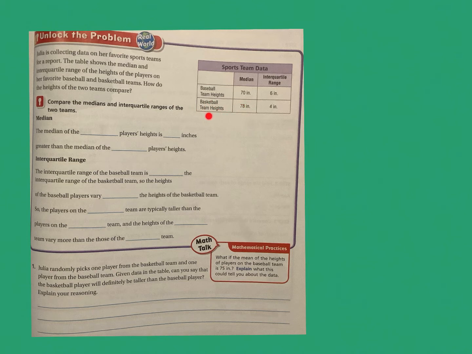So the basketball players' measure of center is about 8 inches more than the median on the baseball team. So the basketball players' median height is 8 inches greater than the median of the baseball players' heights. And I got that by doing 78 minus 70. The difference between them was 8 greater than.